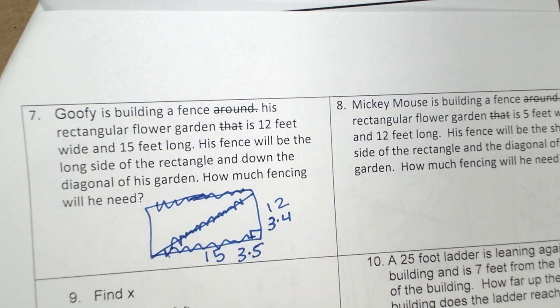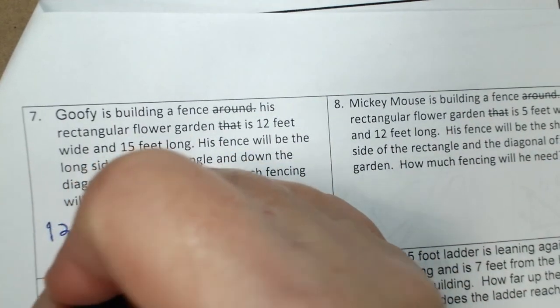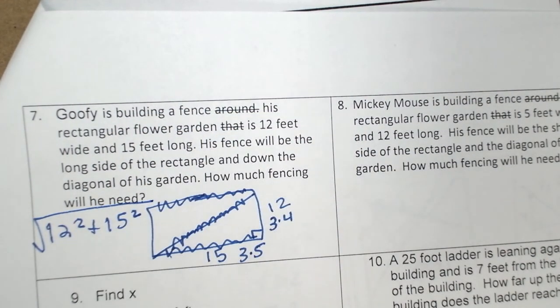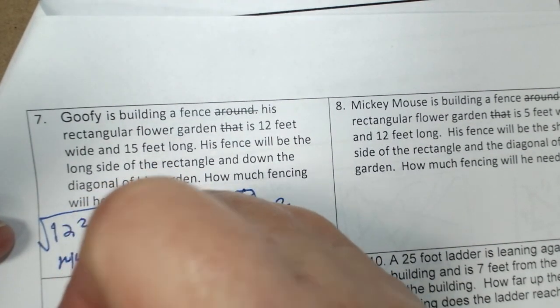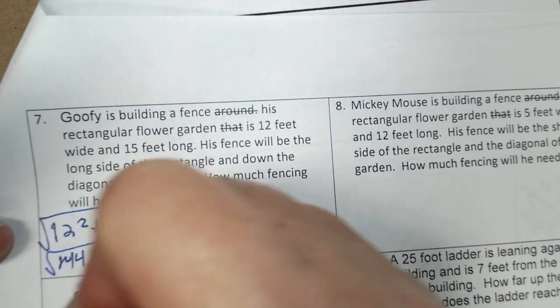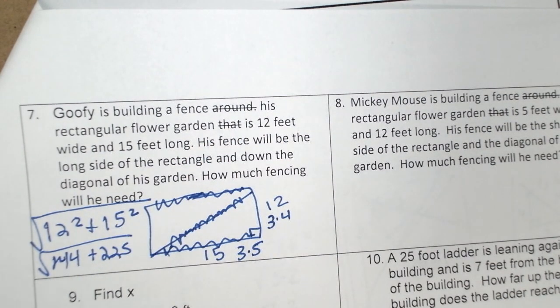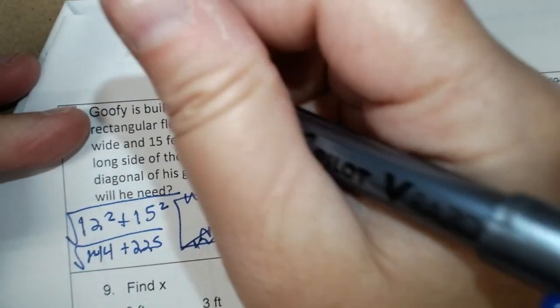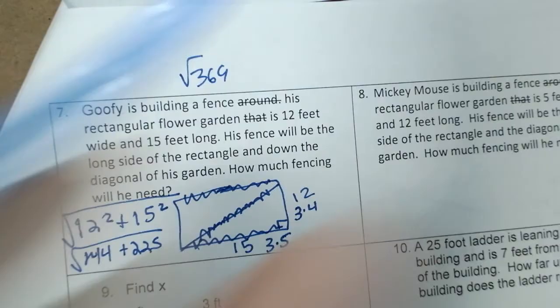That is not a triple, so we're actually going to have to work that out. That is 12 squared plus 15 squared, and the square root. So that would be 144 plus 225, the square root, which is the square root of 369.